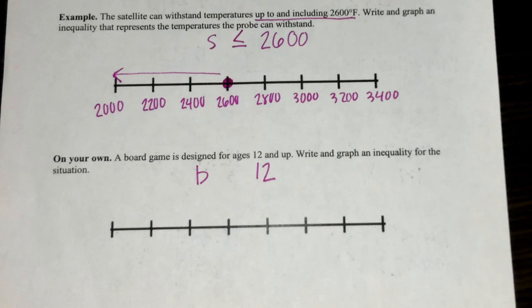So if it's designed for ages 12 and up, can a 5-year-old be playing it? Yeah. Hey, I'm talking now, Alejandro. Can a 5-year-old be playing it? Okay. So that means it has to be greater than 12, right? So we know that. So can a 12-year-old be playing it? Yes. So what symbol am I going to use? If you have to be greater than or equal to 12.